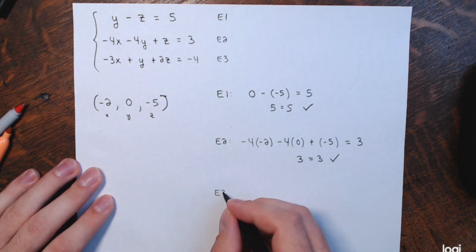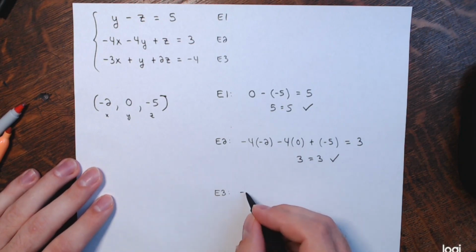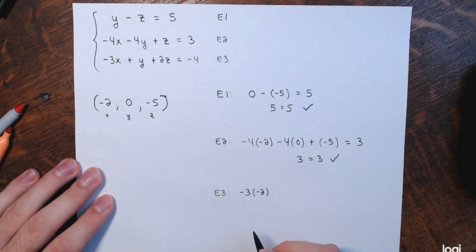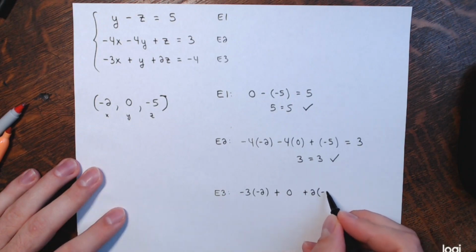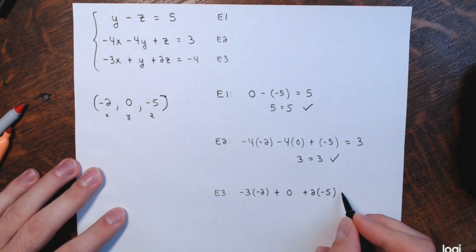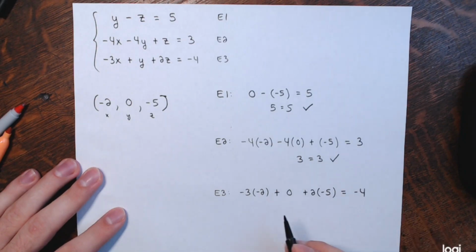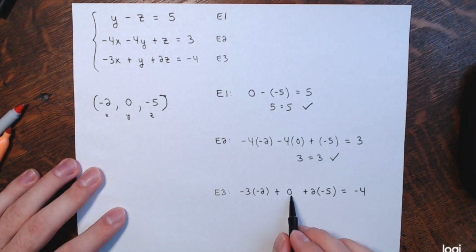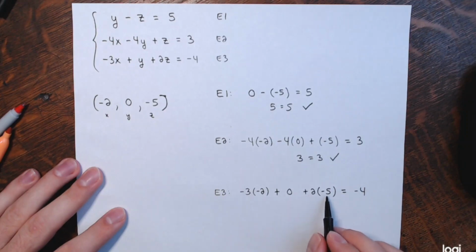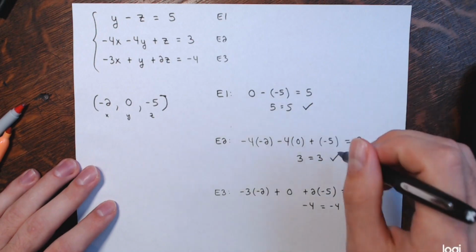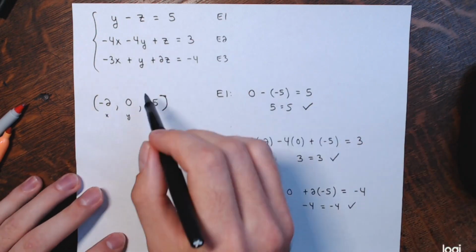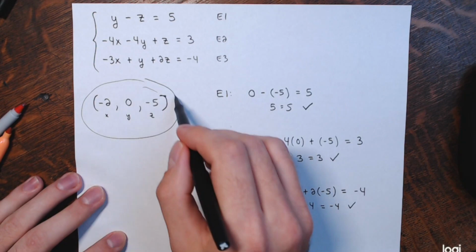All right, equation 3. We have negative 3 times x. Right, so negative 3 times negative 2, plus the y, which is 0, plus 2 times z, 2 times negative 5. And is this equal to negative 4? Yeah, we have 6 plus 0 is still 6, plus negative 10. 6 plus negative 10 is negative 4. So I have negative 4 equals negative 4. Once again, all three are satisfied. Every equation is satisfied, so this is a solution.